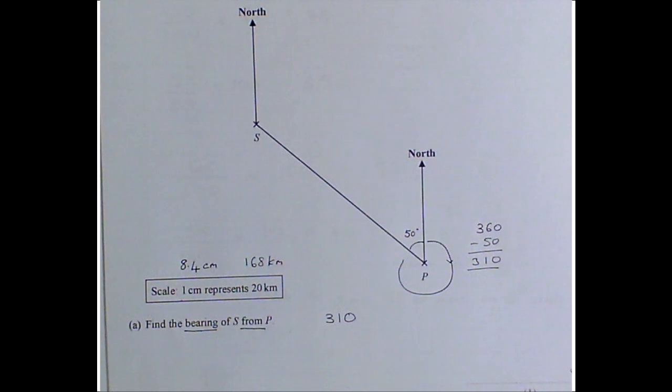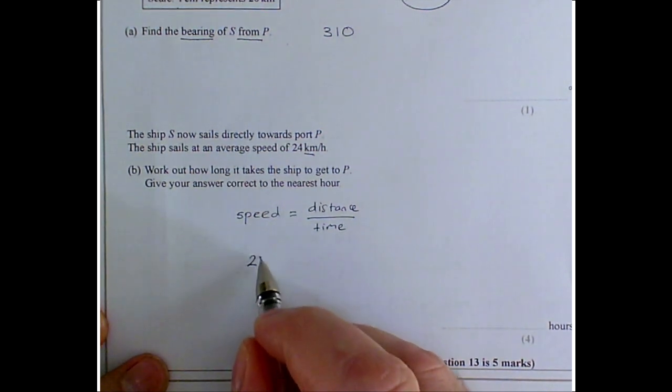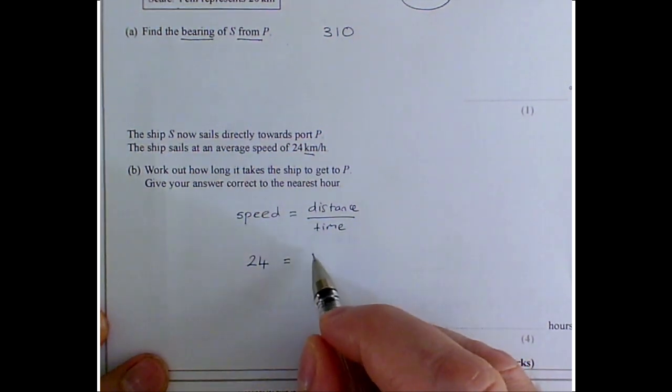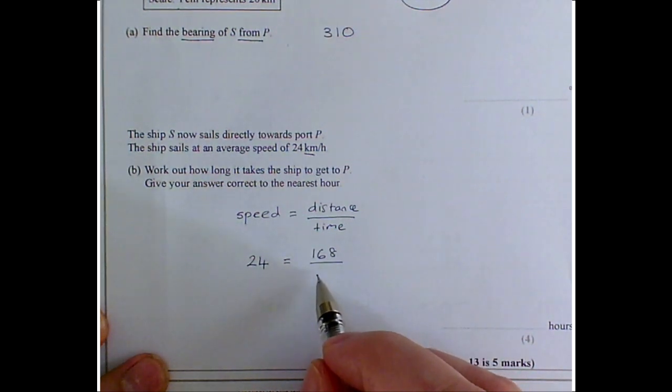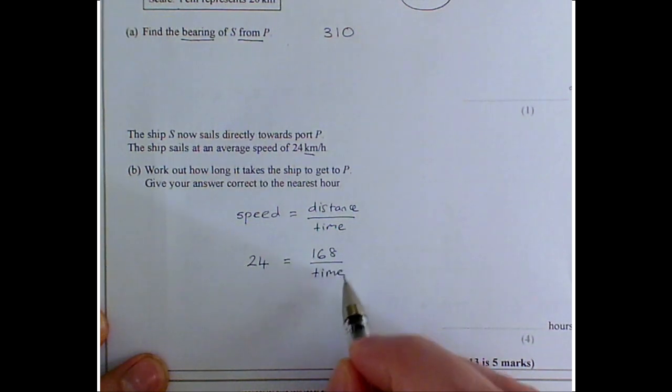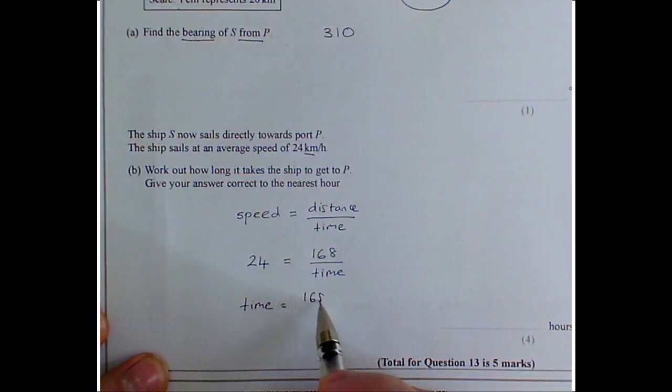Righty, so now I've got a distance, I've got a speed, and they want to know the time. So let's fill in what we know. We know the speed is 24, we know the distance is 168, but we don't know the time. Now I'm going to rearrange this equation so time becomes the subject of the formula. So I'm going to times both sides by time, that becomes 24 times time equals 168, and then I'll divide by 24. So time is equal to 168 divided by 24.